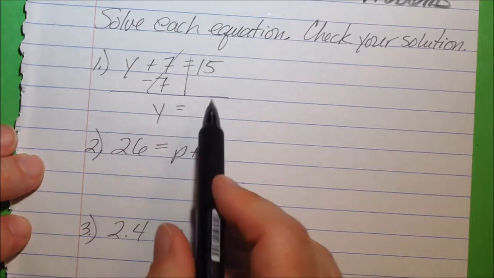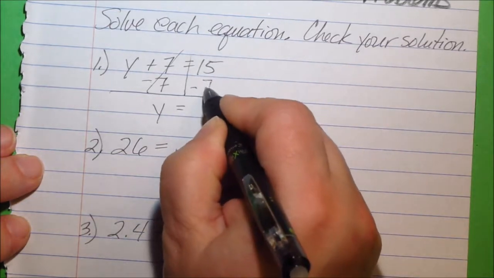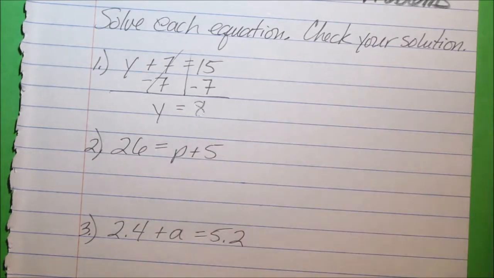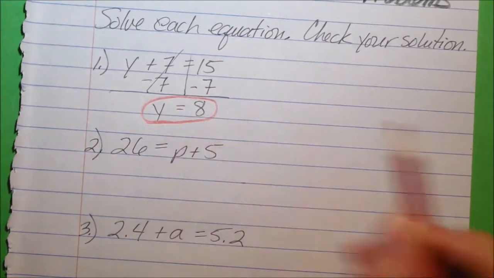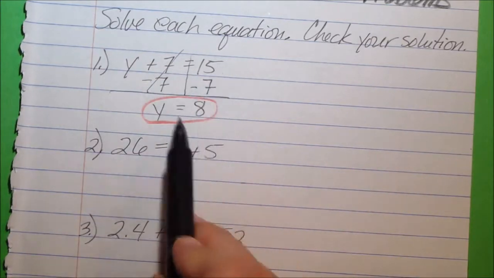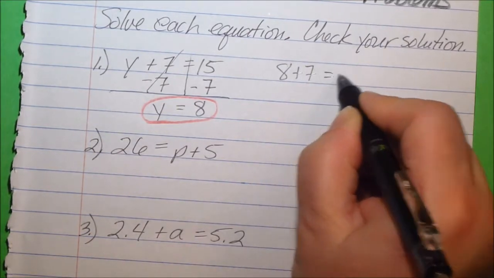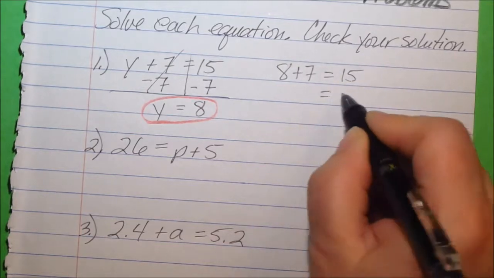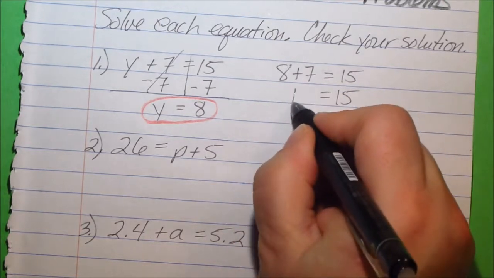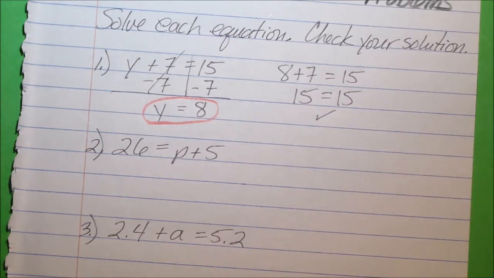But what we do to one side, we must do to the other. So if we subtracted 7 here, we have to subtract 7 here also. And 15 minus 7 is 8. So y equals 8. Or so we think. We need to check our work. So we rewrite this equation, plugging in 8 for the variable. So 8 plus 7 equals 15. Keep the equal sign lined up and bring down that 15. What's 8 plus 7? It's 15. 15 equals 15. Check, our solution is true.